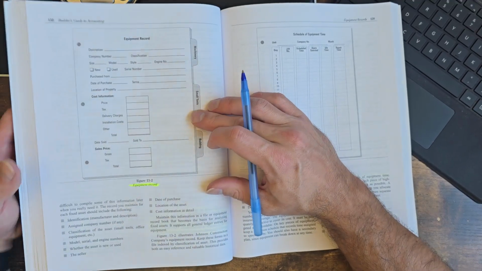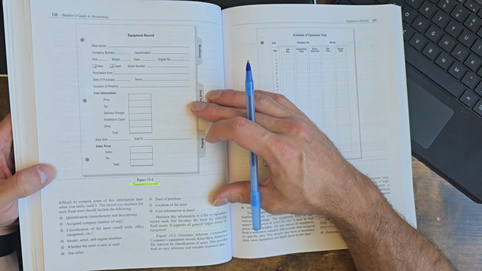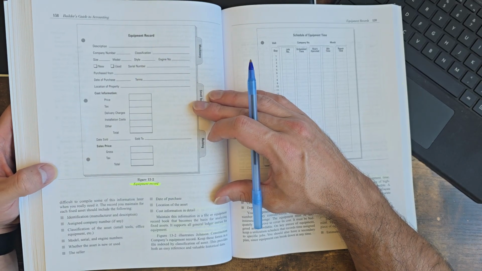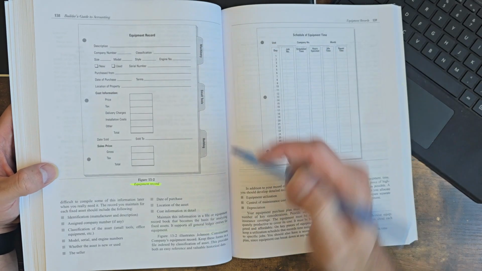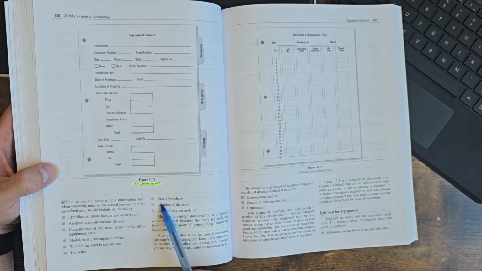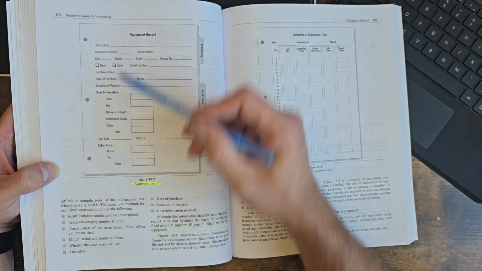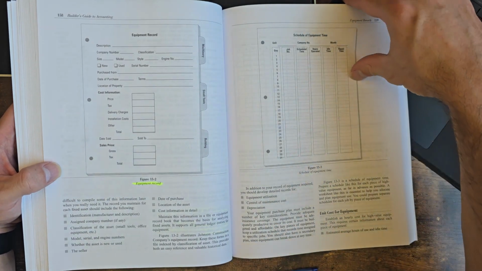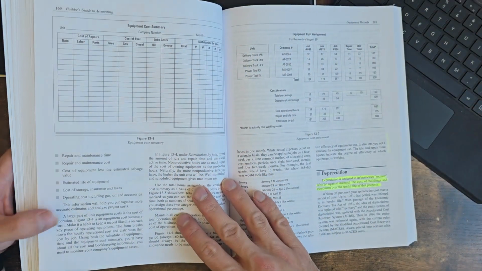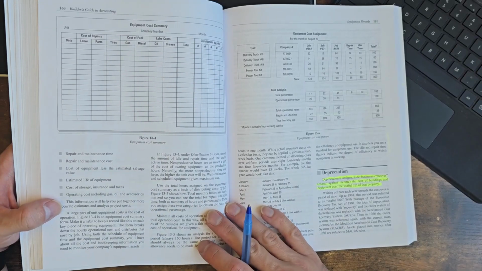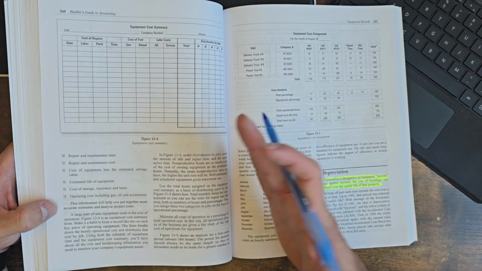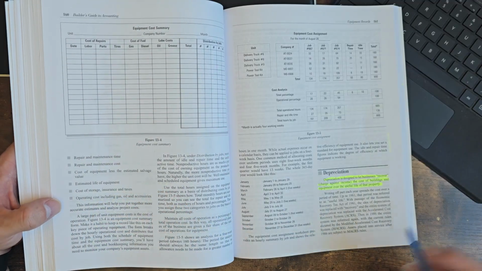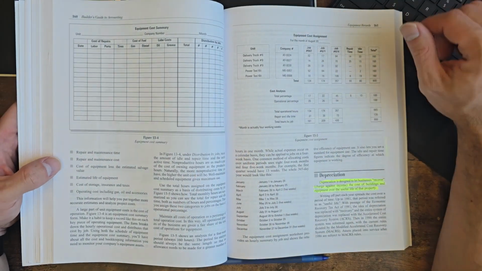Equipment record. I actually have this on my exam. What is not something that's listed on your equipment record? Well, you have a bulleted list here, and you also have an example of what it is. That was on my test. Something like that, right? Equipment cost summary. I don't have that highlighted. You might want to highlight it. I didn't. Don't need to.